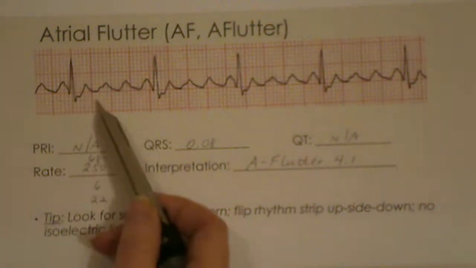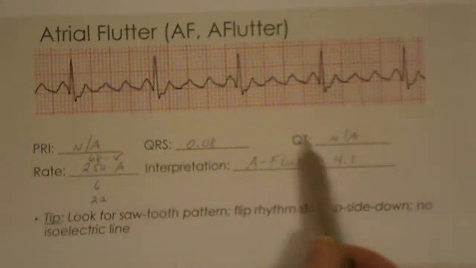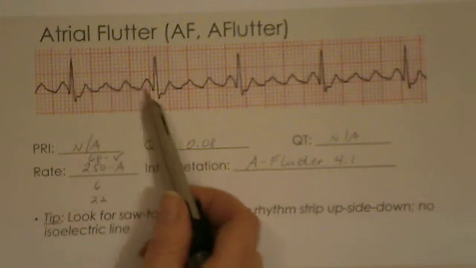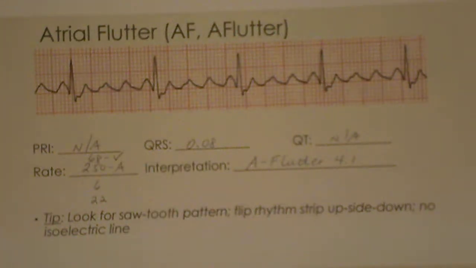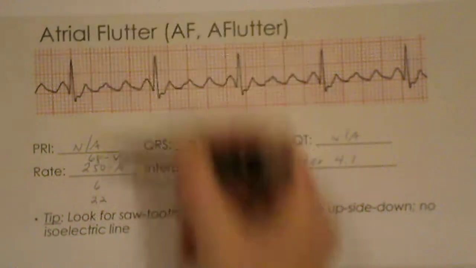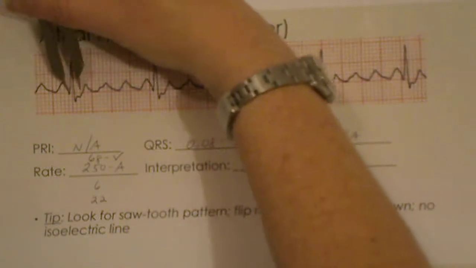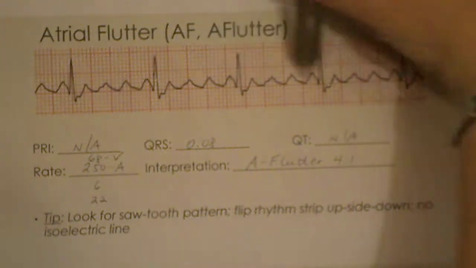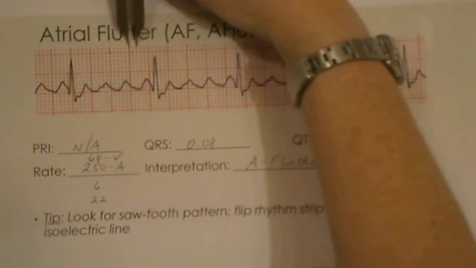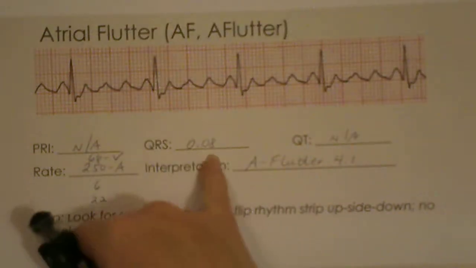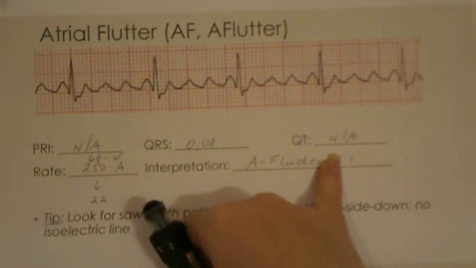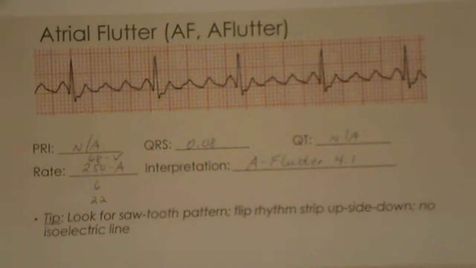When you have an atrial flutter, you have absence of P waves and an absence of a T wave. All you have are F or flutter waves and QRSs. So what you need to do is measure the width of the QRS. As in all the videos, where it leaves the isoelectric line and where it comes back, drop those calipers 2 blocks for a QRS of 0.08. QT you cannot measure, PR interval you cannot measure.